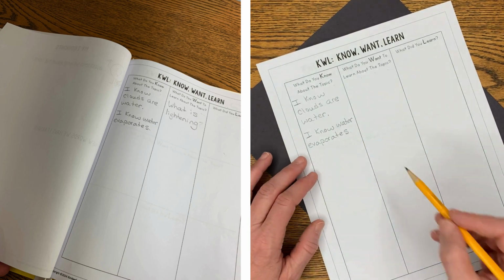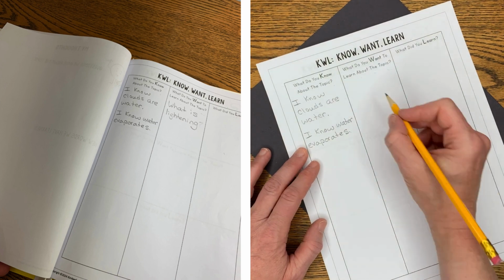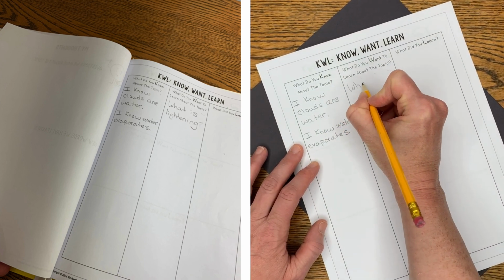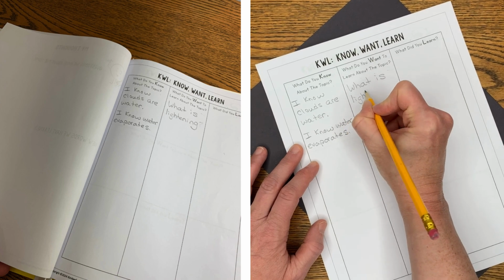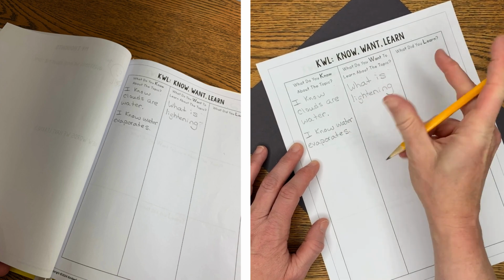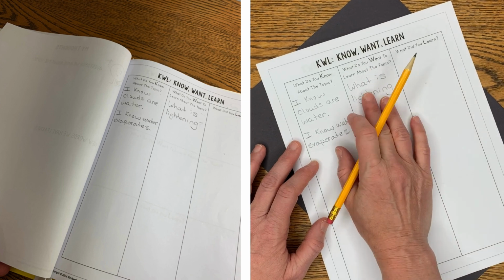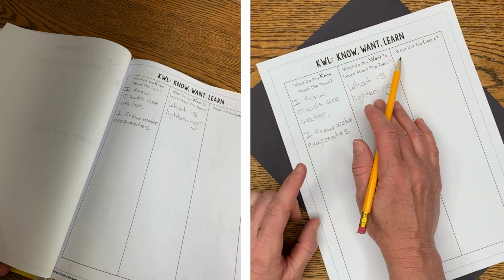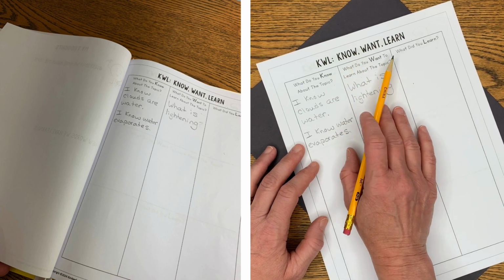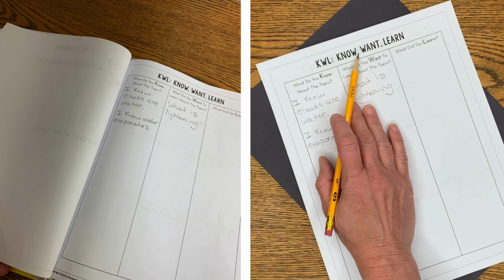So now maybe you won't get to all of these things that they want to learn, but because it's a driving question or an essential question, you'll leave some room in your lesson plans to have days where the kids get to explore that. So what is lightning? Maybe I'm not really getting into that as much, and my kids would maybe take a day to explore that.